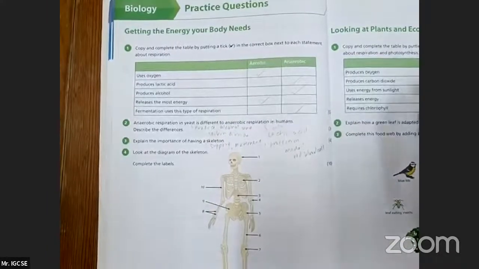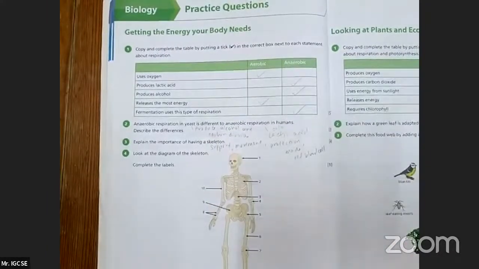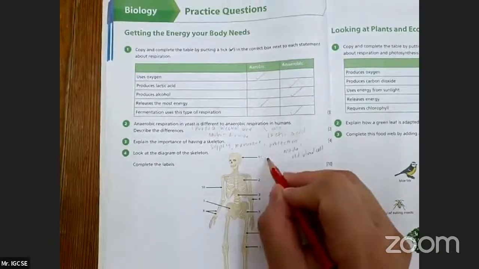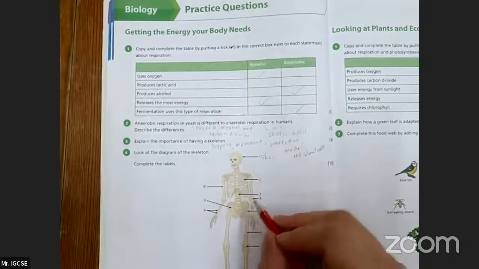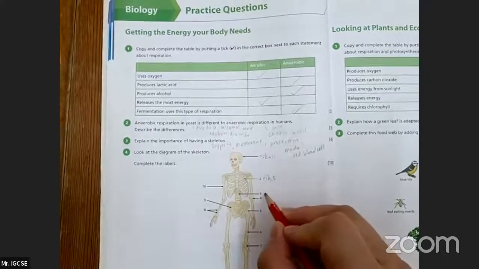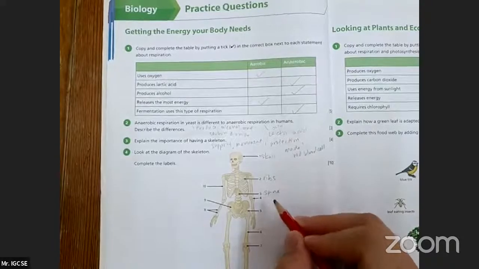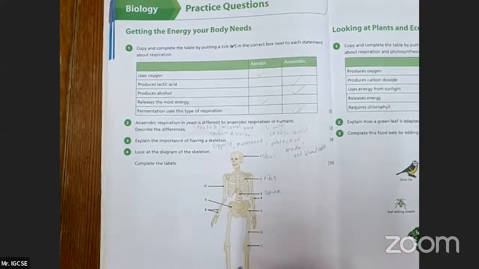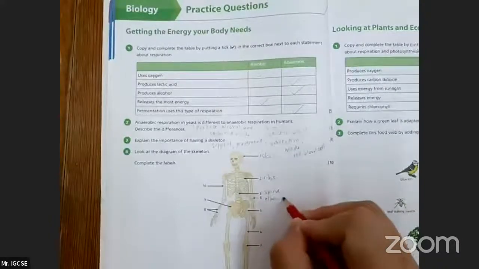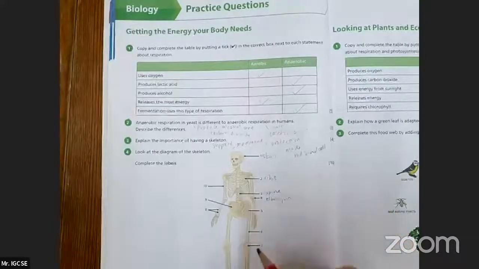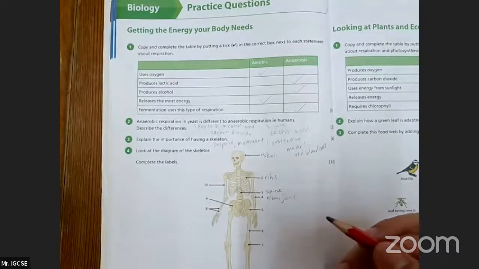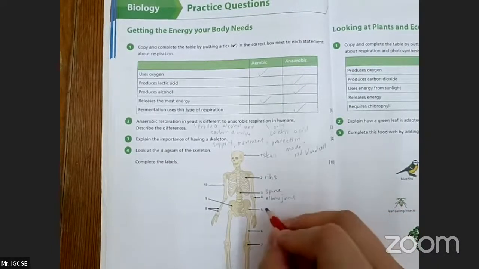Looking at the skeleton, complete the table. I think everybody knows this one, right? This is a skull. Number 2 is the ribs. Number 3 is the spine. Number 4 is the joint, elbow. Number 5 is the hip joint.